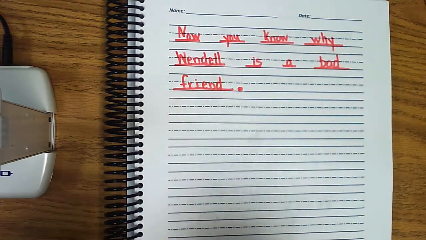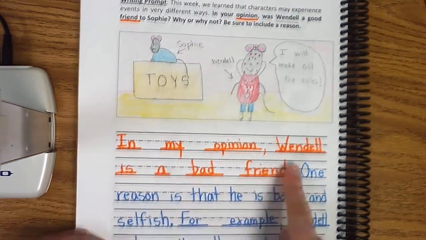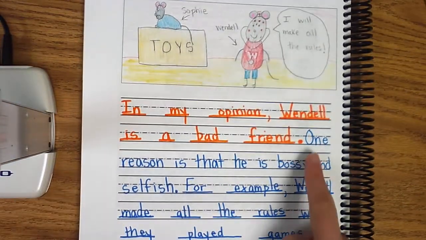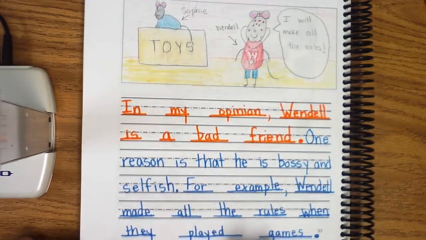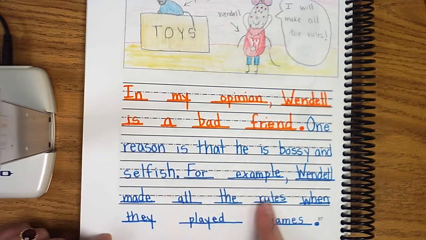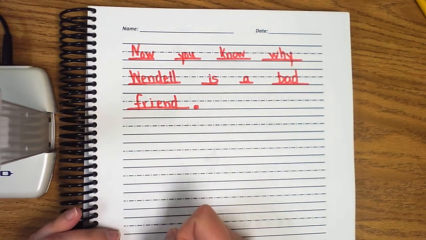Done. Somebody asks us our opinion, guess what? We're going to give them our opinion. But we're not just going to state that opinion and walk away. We're going to give them some proof or evidence. We gave them a reason. One reason is that he is bossy and selfish. For example, Wendell made all the rules when they played games. Now you know why Wendell is a bad friend. Wrap it all up with that bottom part of your cookie, friends.